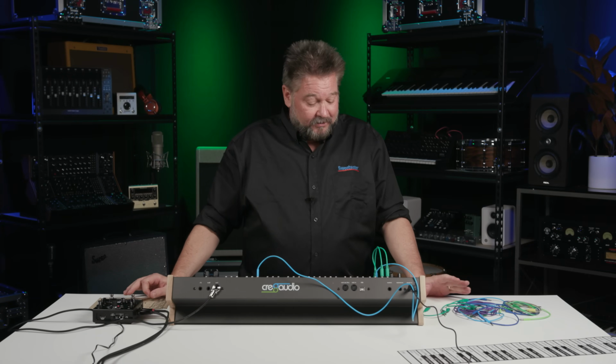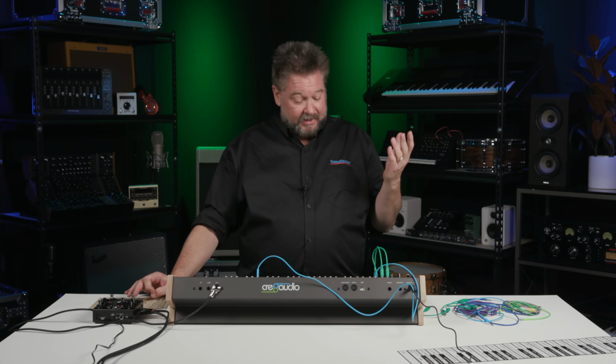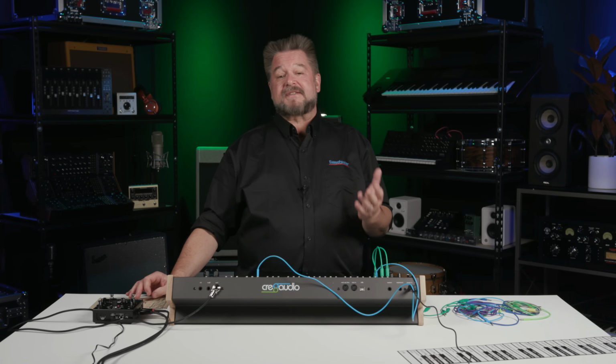Well, that's just a quick look at the Mavis by Moog. It is a monophonic analog synthesizer voice.